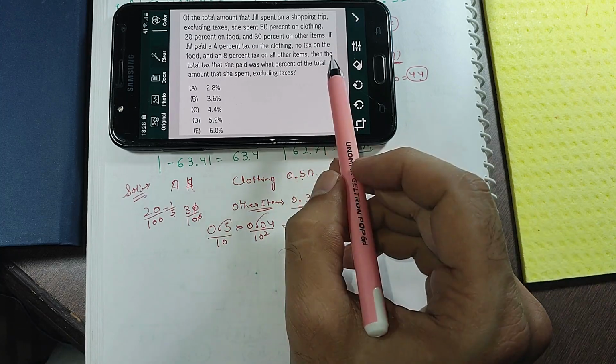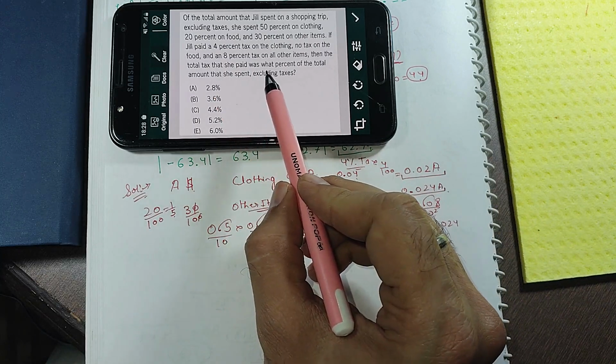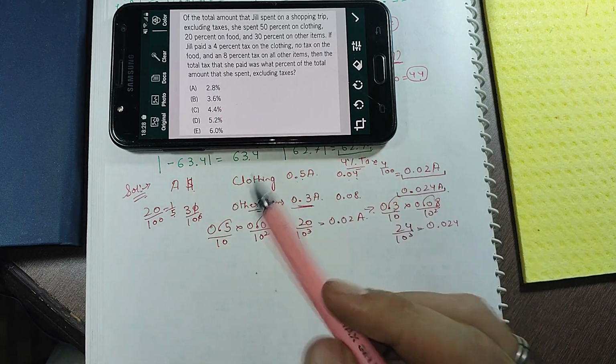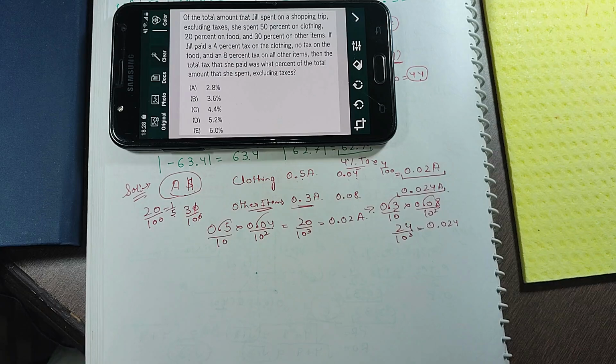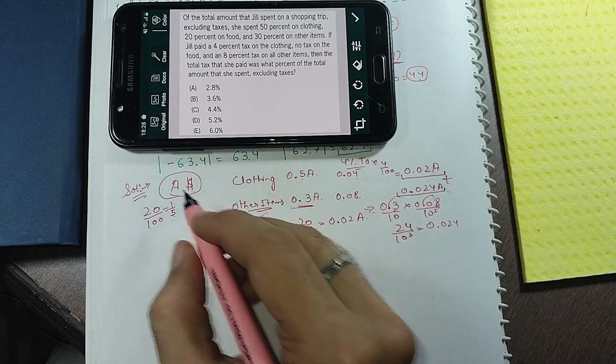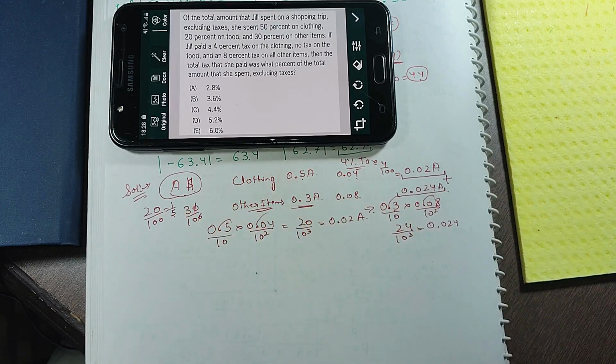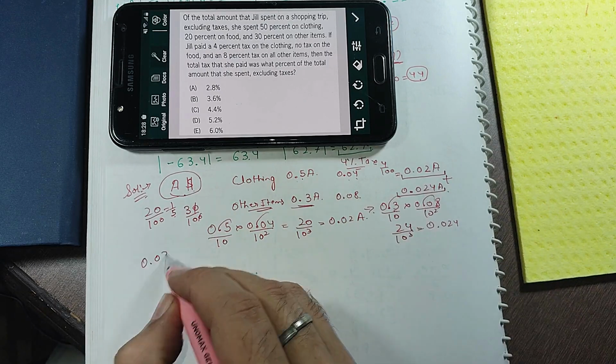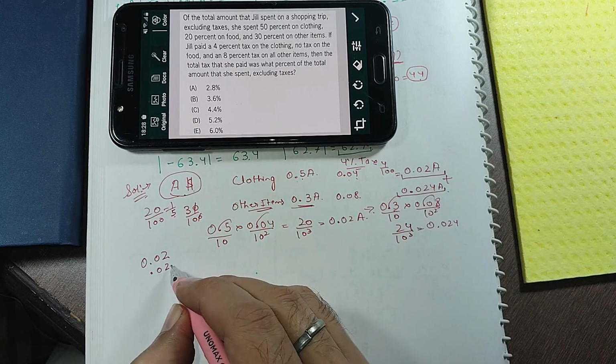Now it asks the total tax that she paid was what percent of the total amount she spent. Total amount she spent was $8. So we need to add this and then divide it by this and multiply by 100 to get the percentage. So 0.02, 0.02 and 0.024.